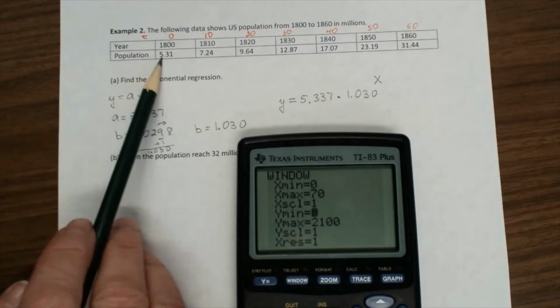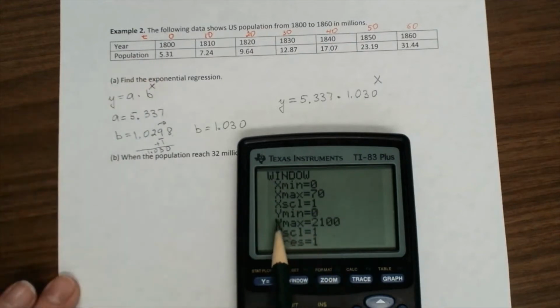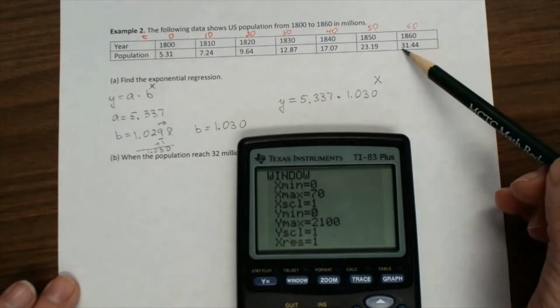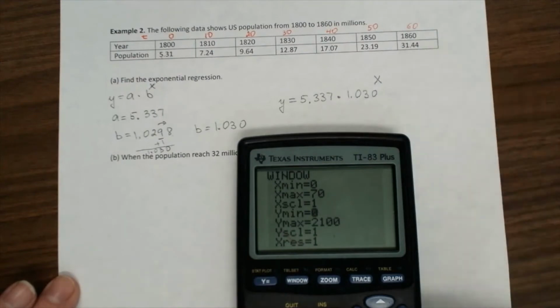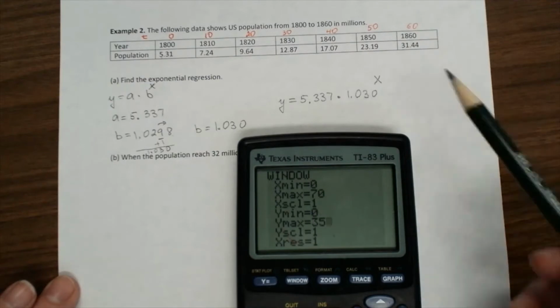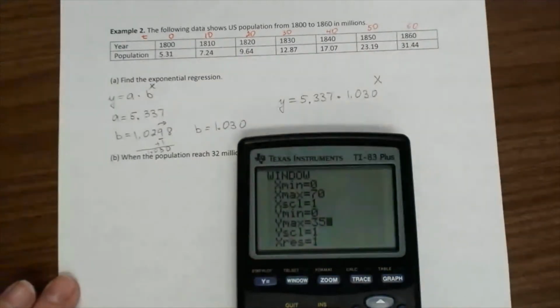My y starts from 5, so if I say my y minimum is 0, it will be good. And my y goes up to 31, so I will choose 35, something greater than 31. Graph.